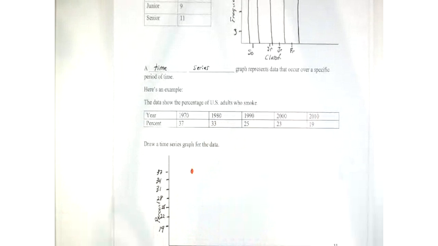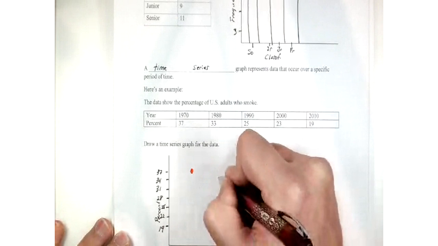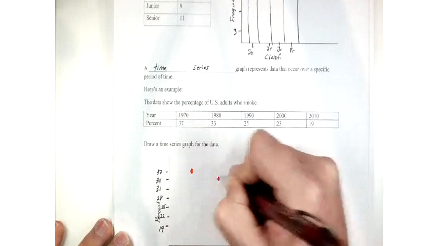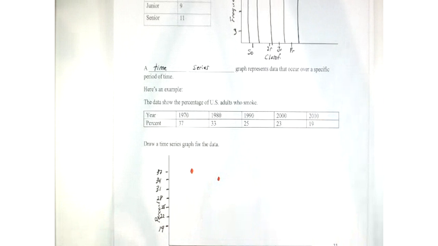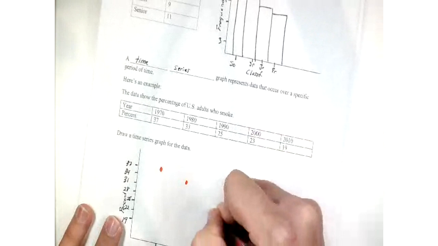So what do you think we want to do next? Do the one for 1980. So for 1980, we had a percentage of 33. So 1980, 33, be around here somewhere. So then we're going to do the same thing for 1990. So 1990, there were 25%. So that will be right here.